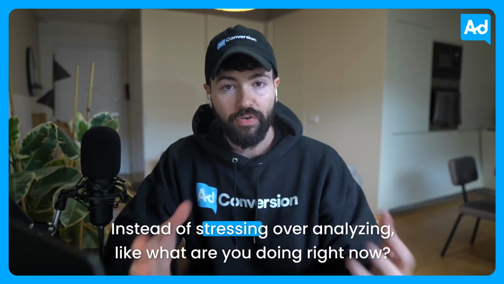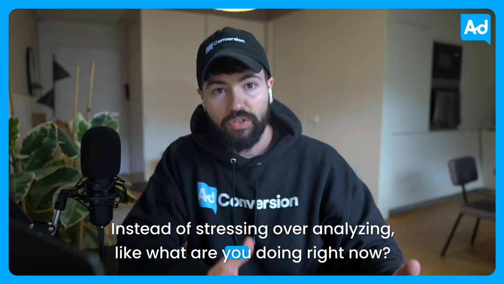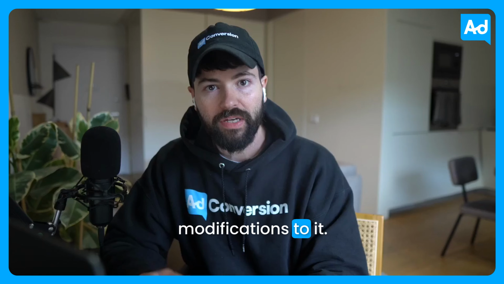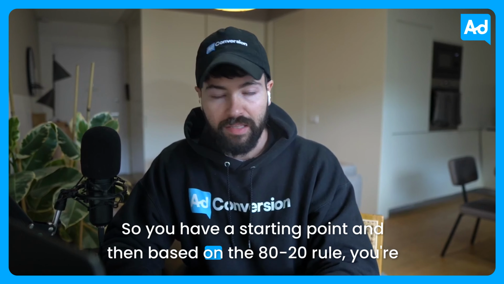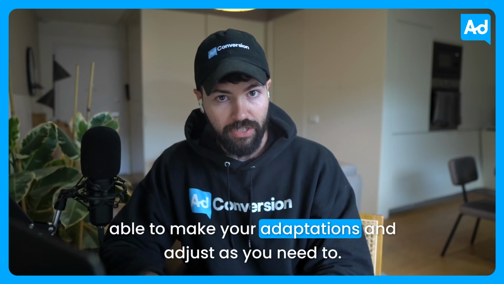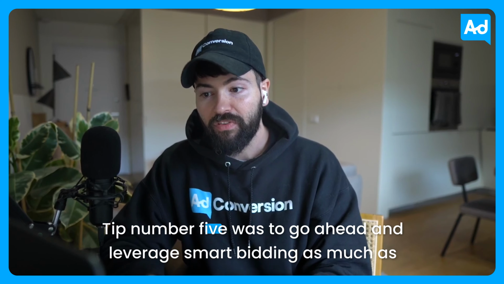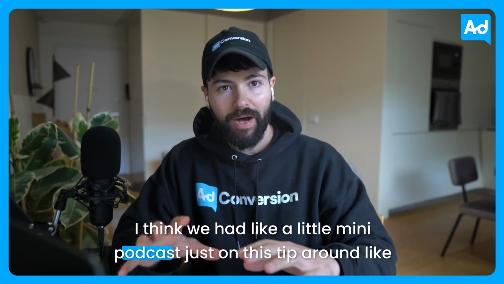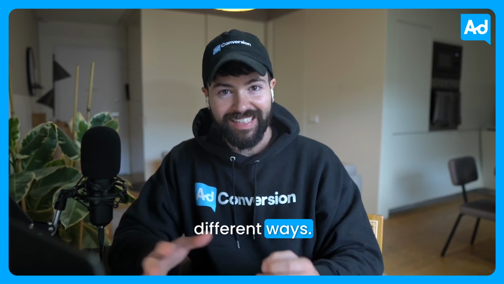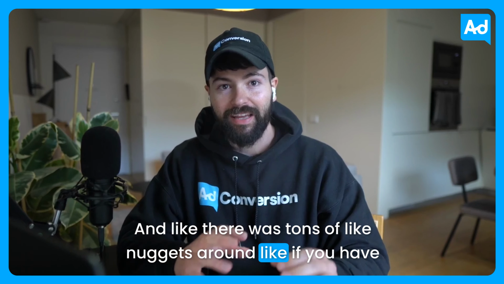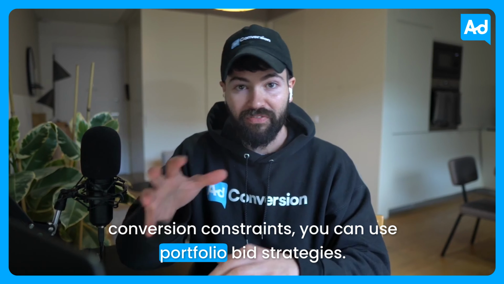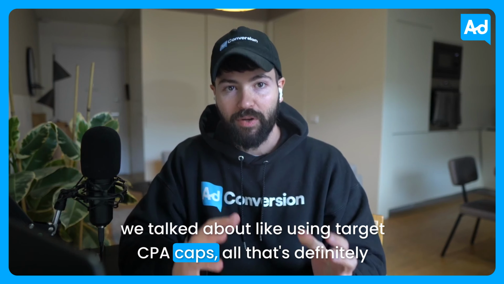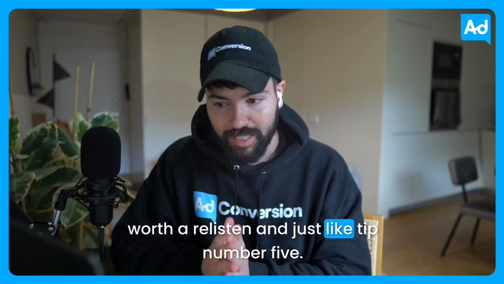So instead of stressing over analyzing what you're doing right now, how can you just duplicate that existing page and make some modifications to it so you have a starting point, and then based on the 80-20 rule, you're able to make your adaptations and adjust as you need to. Tip number five was to go ahead and leverage smart bidding as much as possible. I think we had a little mini podcast just on this tip, with tons of nuggets. If you have conversion constraints, you can use portfolio bid strategies. We talked about using target CPA caps. All that's definitely worth a re-listen just on tip number five.